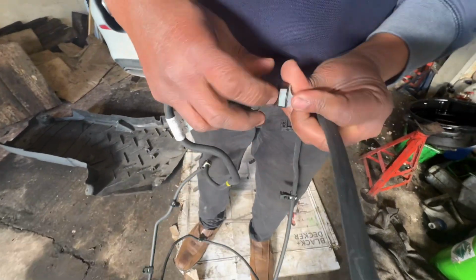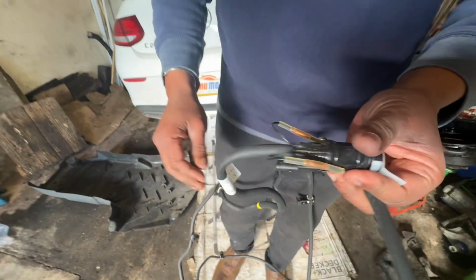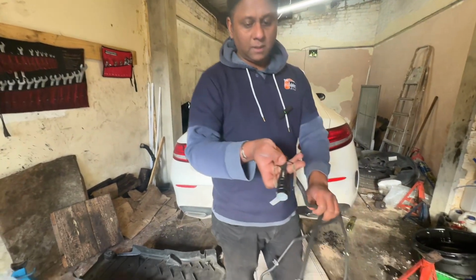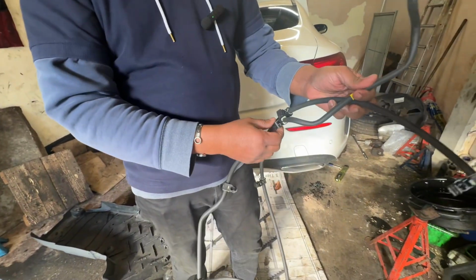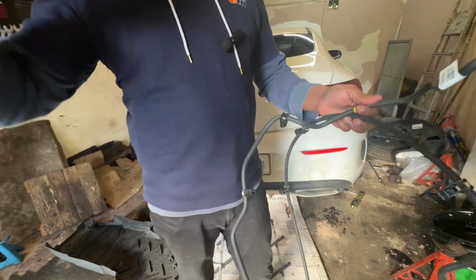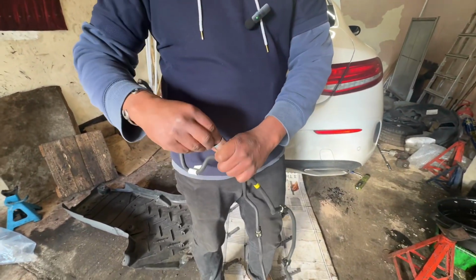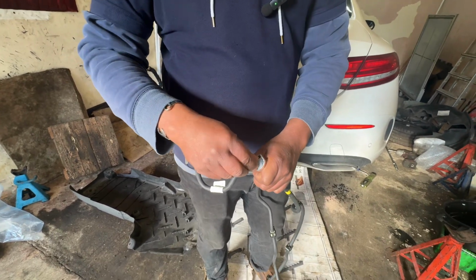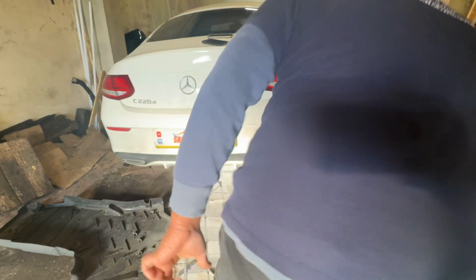You can see this white tab, just squeeze it in and remove. Then after that you need to install this one to the pump, and then follow all this wiring line until you get to the AdBlue injector end. Once you get there, you can remove this one and connect. I'll show you where the starting point is.